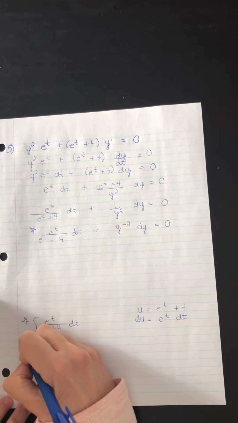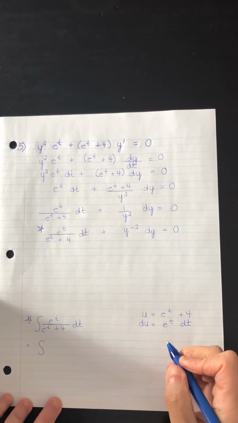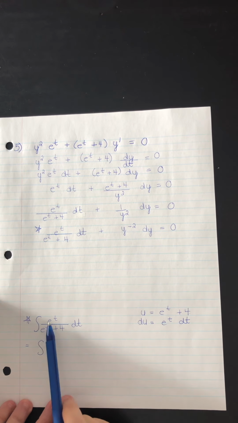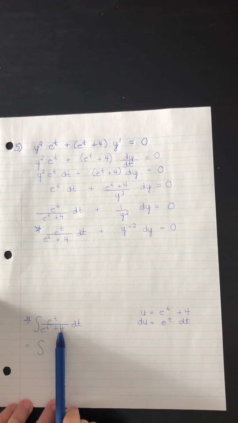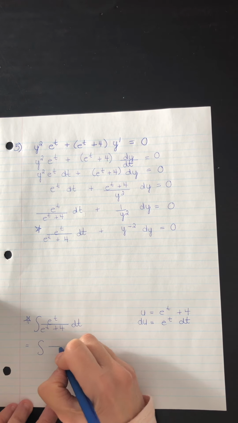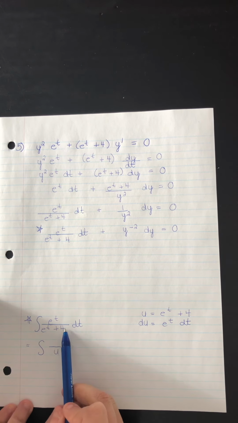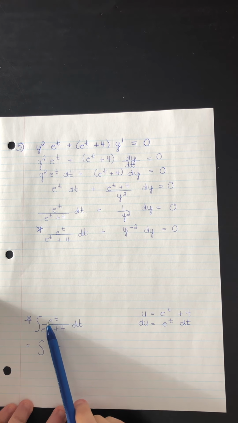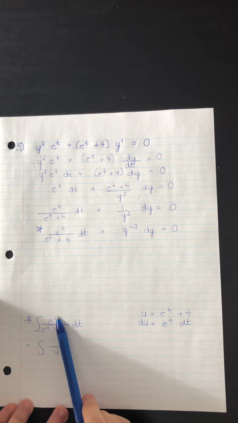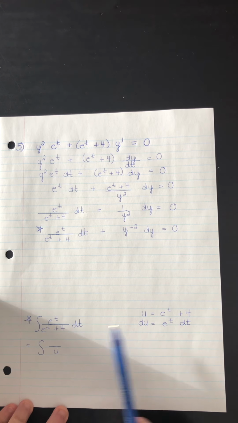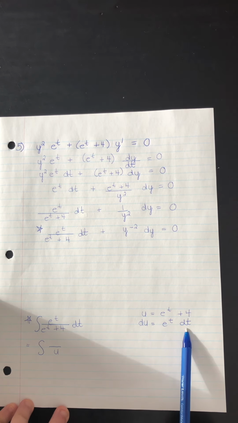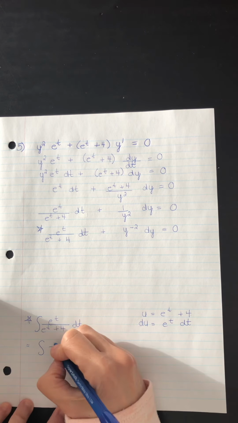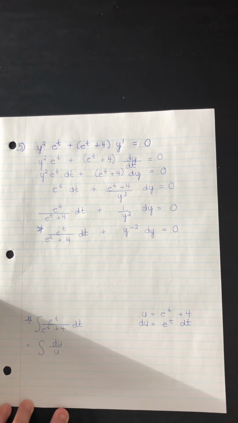Okay, so this integral then, what does it become? Well, u is in the bottom. This is what we called u, and it is in the bottom. And what about this part now? e to the t times dt, that's exactly du. So we have the integral of du over u.